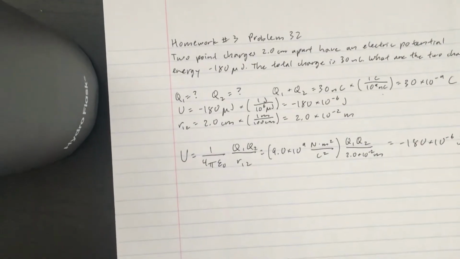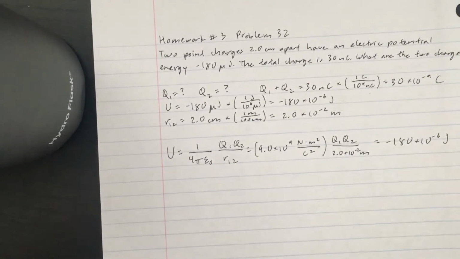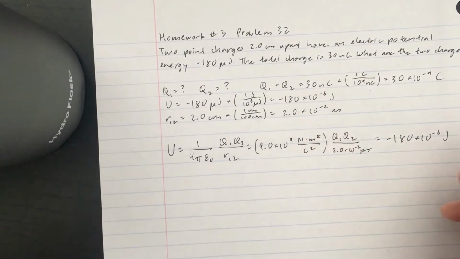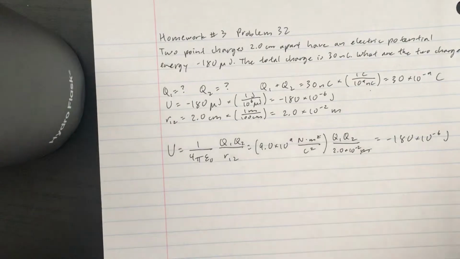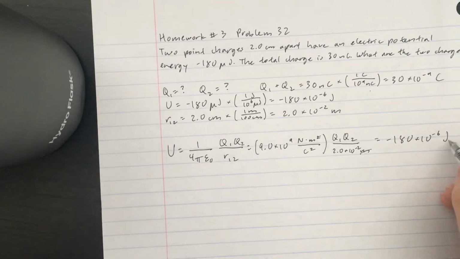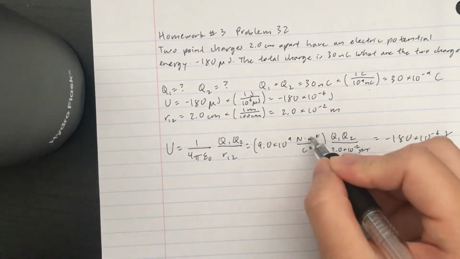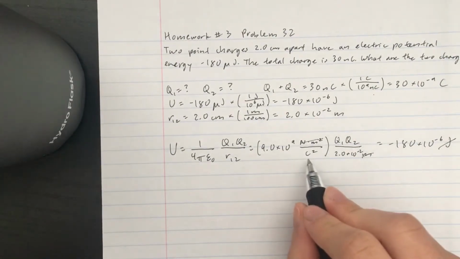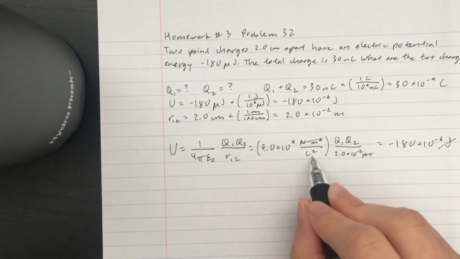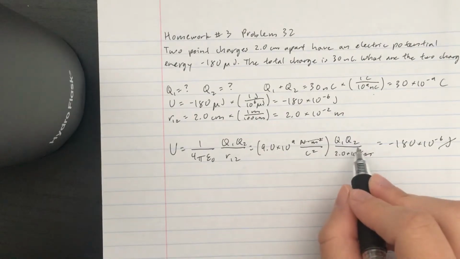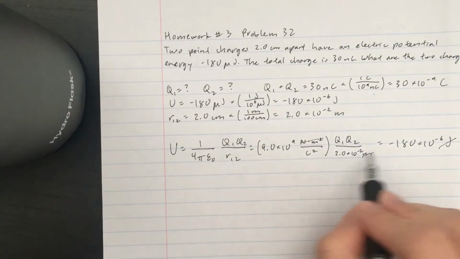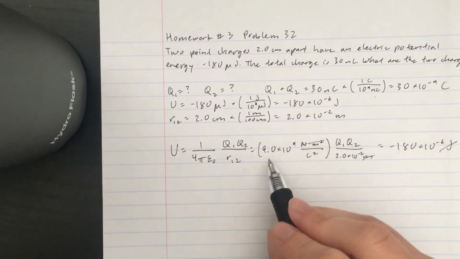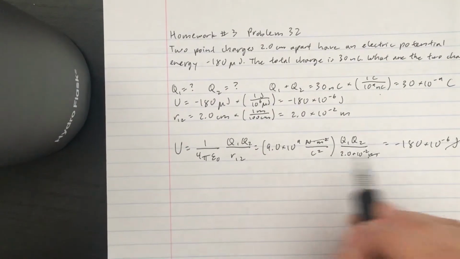Now let's cancel out the units. Meter can cancel out one of the meters. Newton times meter also equals joule, so the joule and newton meters cancel out. We're left with coulomb squared. Let's solve for Q1 times Q2 by multiplying by 2.0 times 10 to the negative 2nd and dividing by 9.0 times 10 to the 9th.